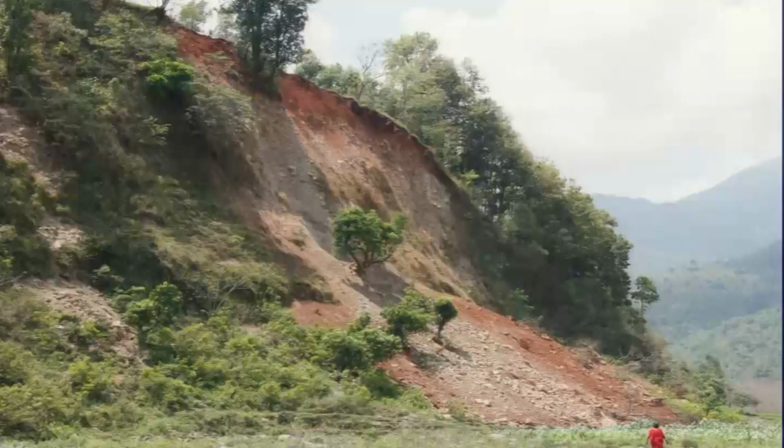Now this photograph was taken after the 2015 Gorkha earthquake in Nepal, where the landslide was triggered because of strong ground shaking.